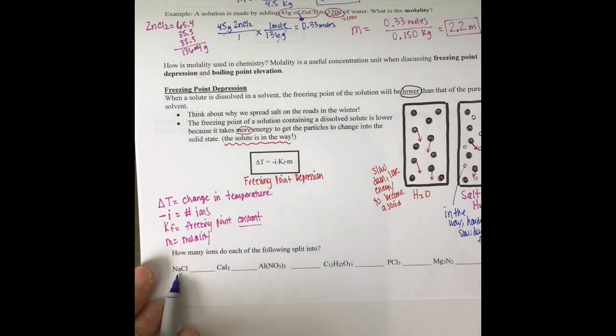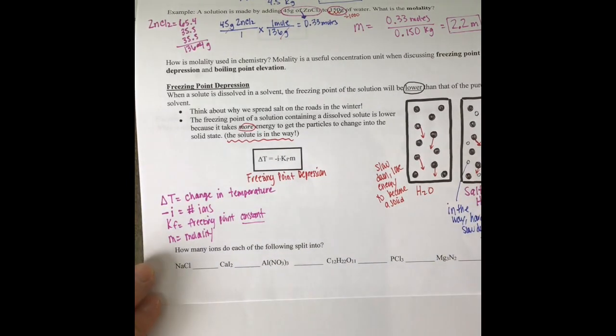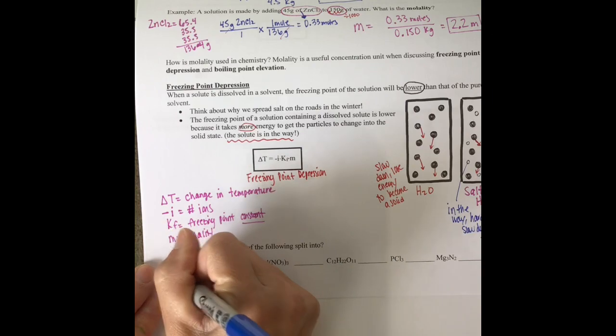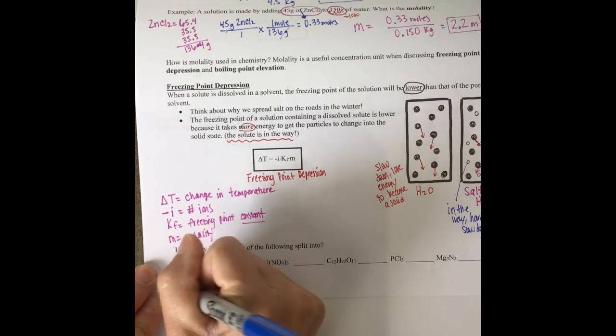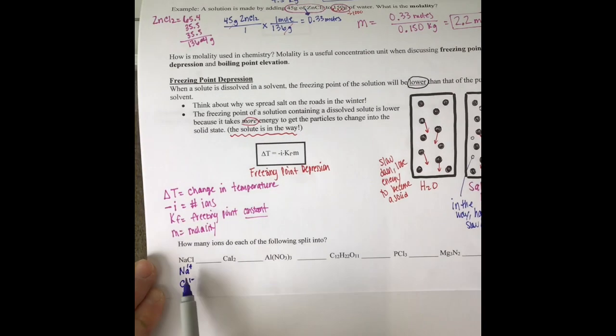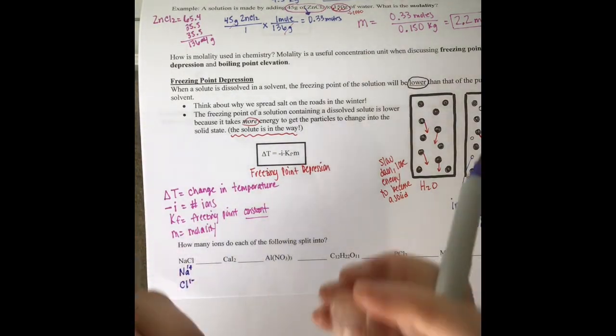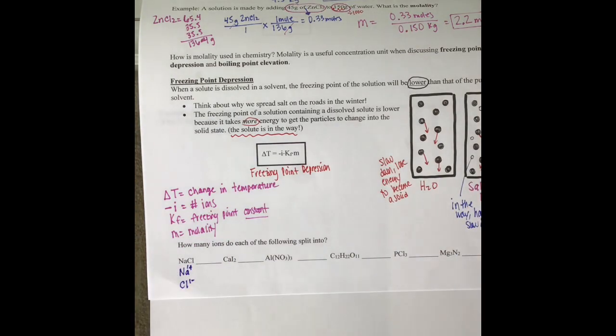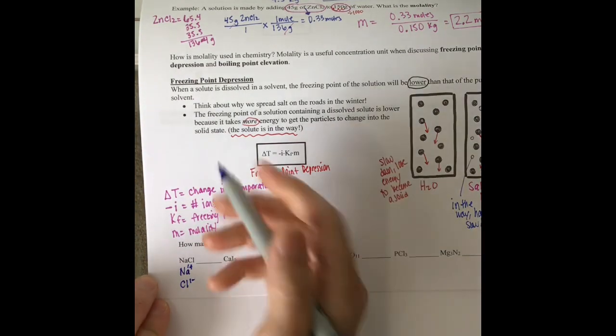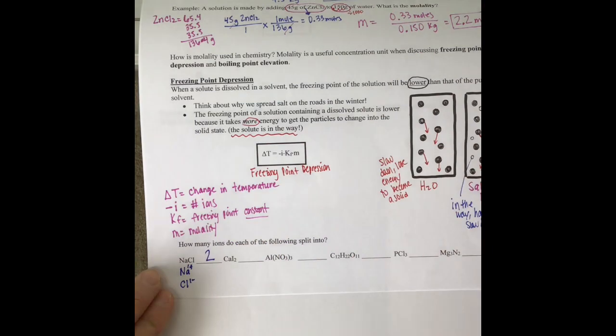If I put sodium chloride into water, okay, it will break into a sodium ion and a chlorine ion. Okay, remember sodium's positive, chlorine's negative. It will split apart and those sodiums and chlorines will be moving around. This is two ions, a sodium and a chlorine. So you're just counting basically how many pieces it splits into.